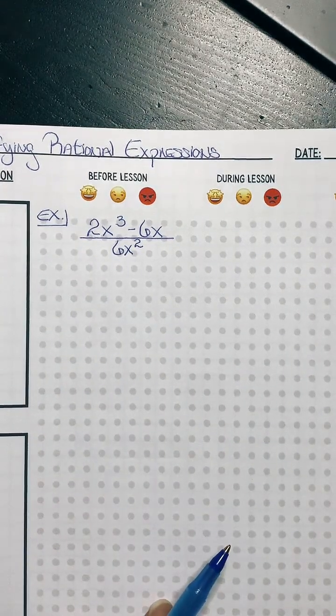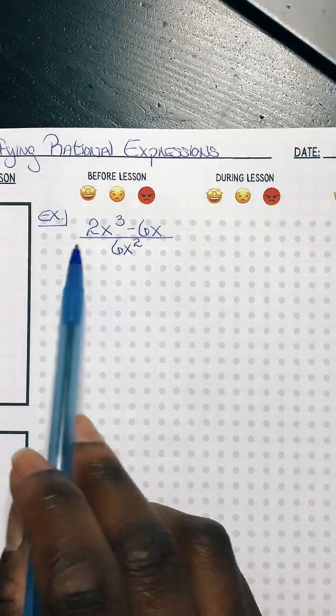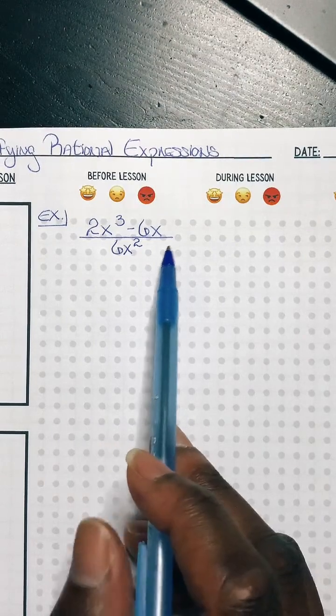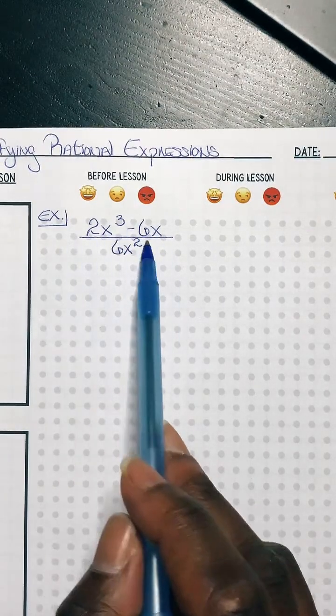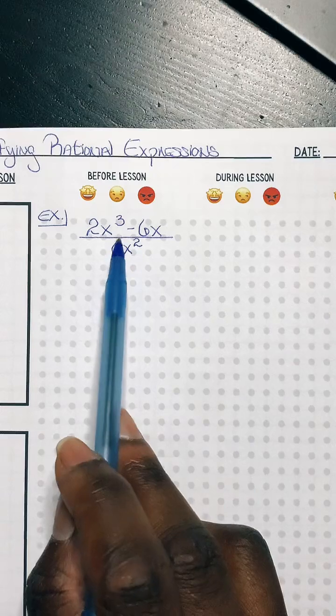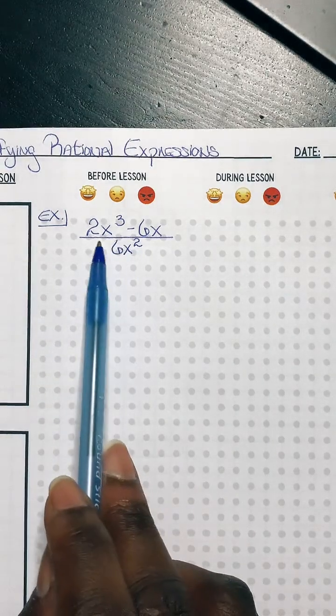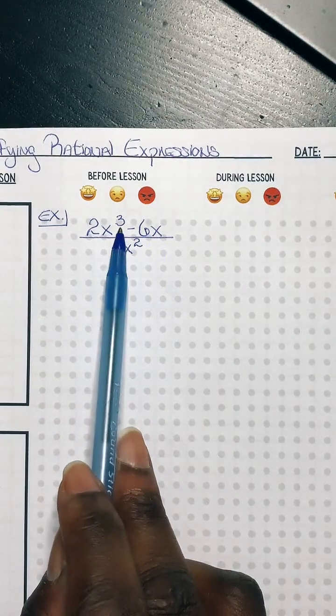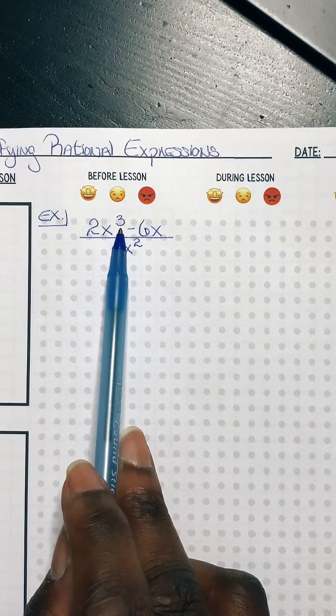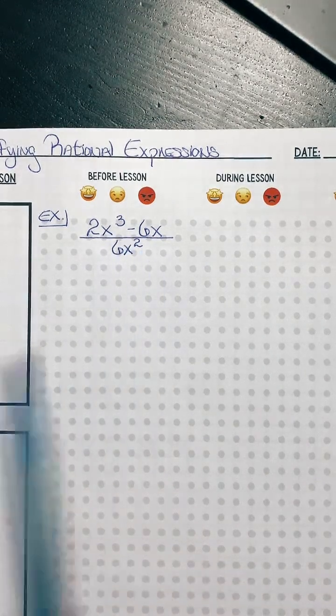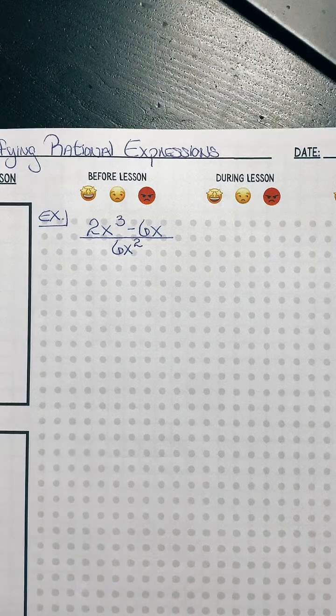One of the things we could do is, right from the beginning, see if we can simplify. But I want to do a little bit of factoring. Anytime I see an exponent, or degree, that's more than one, I'm always asking myself, do I have a GCF?